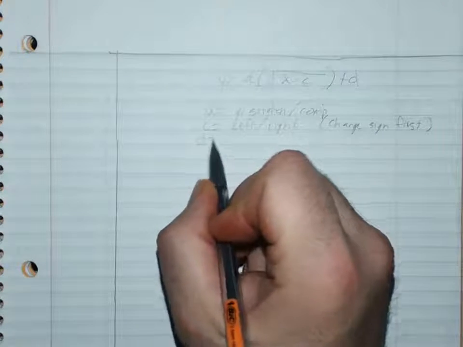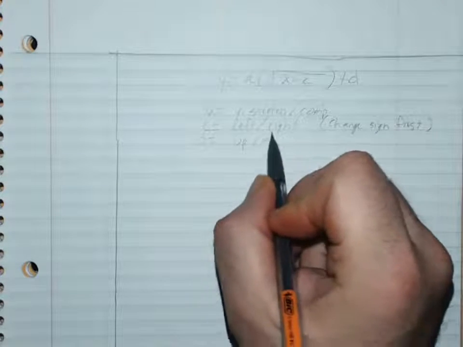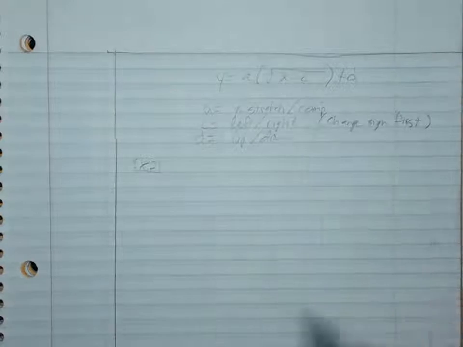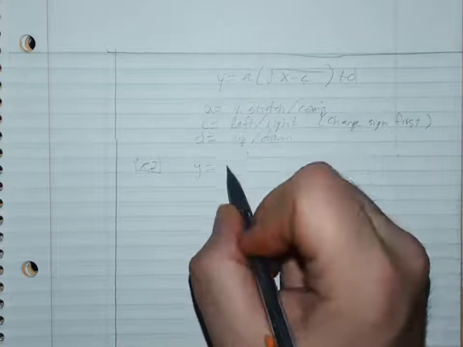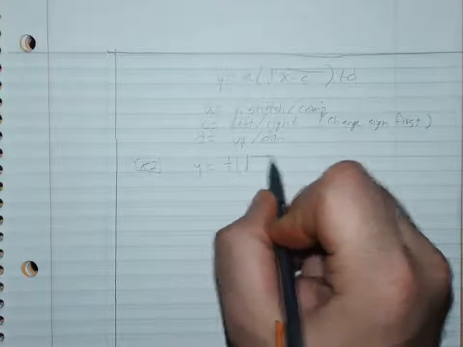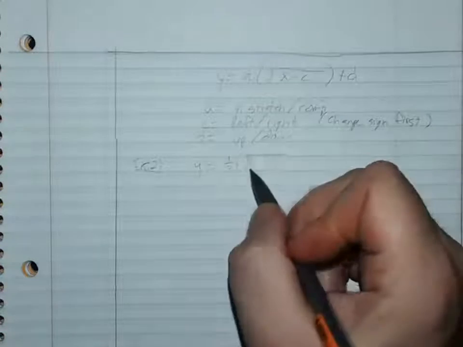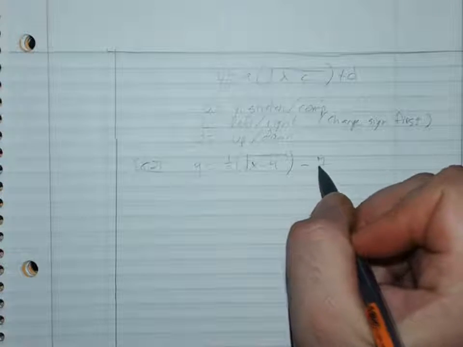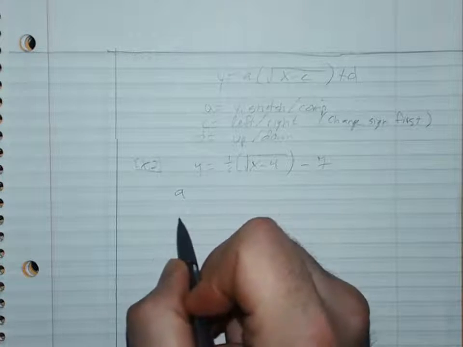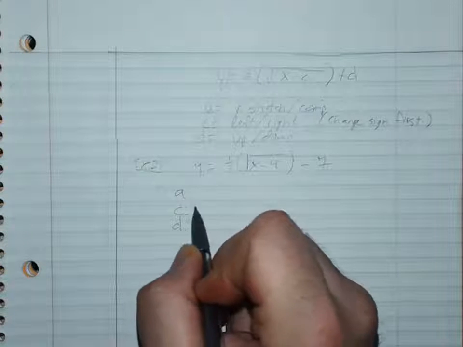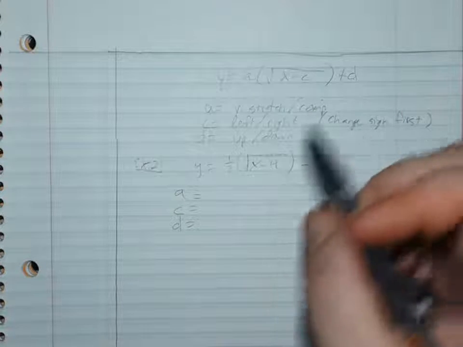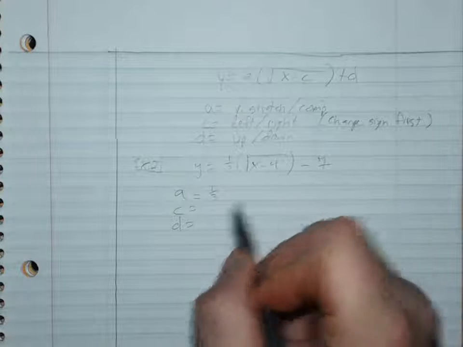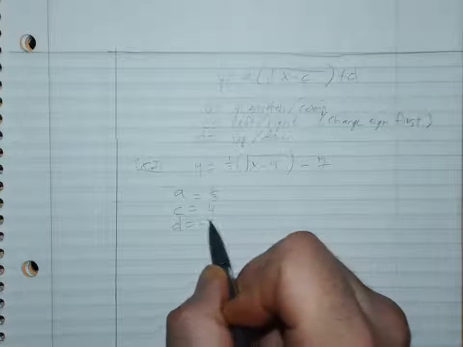And then D is up and down. So if I gave you y equals 1/3 times the square root of x minus 4 minus 7, we could identify A, C, and D. A would be 1/3, C would be 4, and D would be -7.